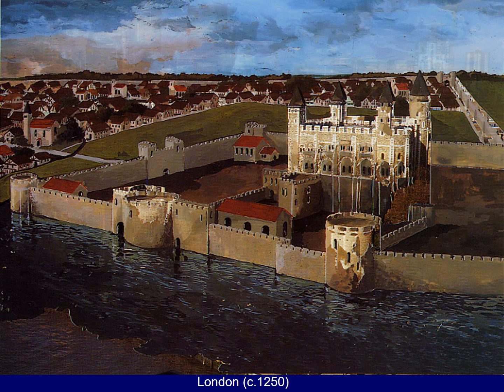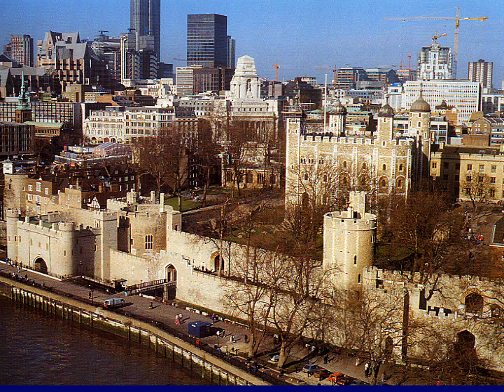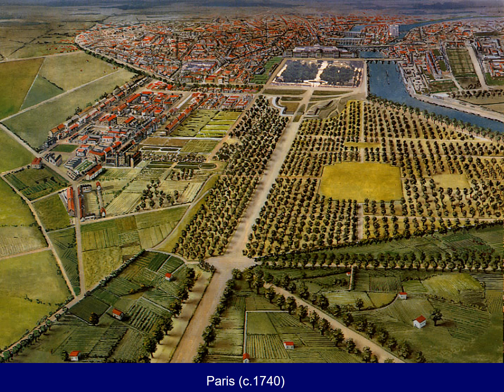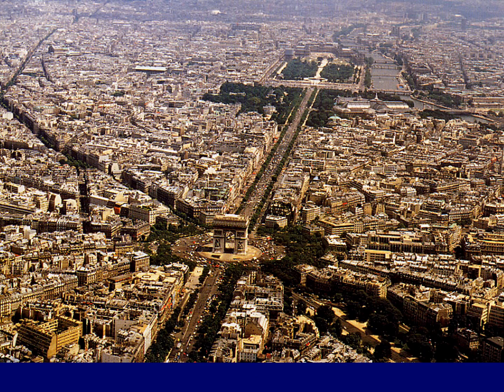Here's an imagined picture of London at the end of the Middle Ages, and here it is again in the modern period. Here's Paris in 1740 and in the modern period.